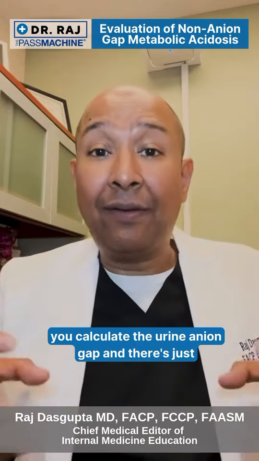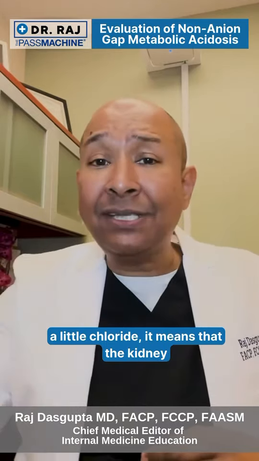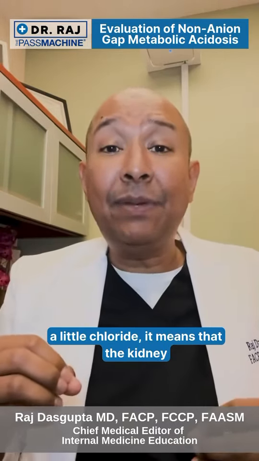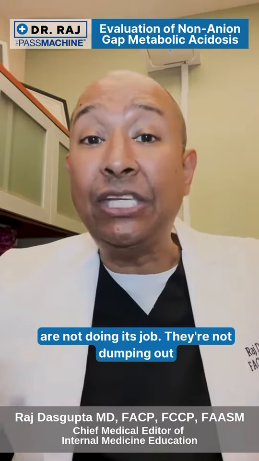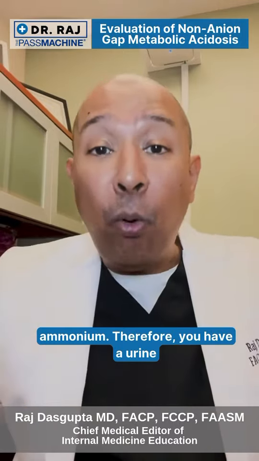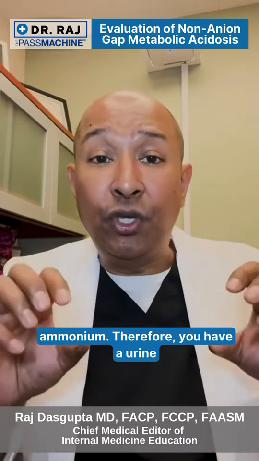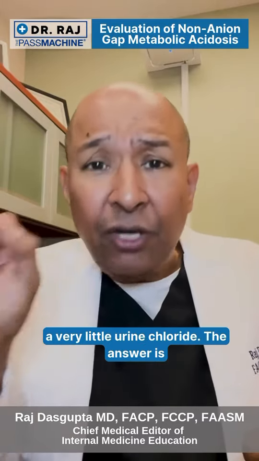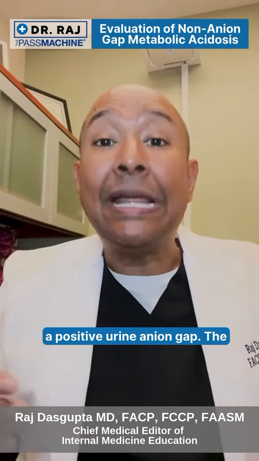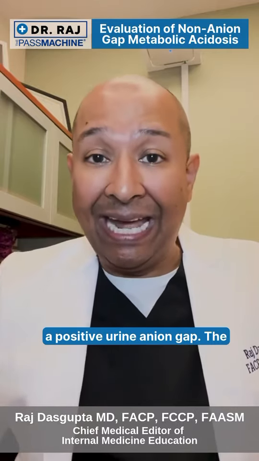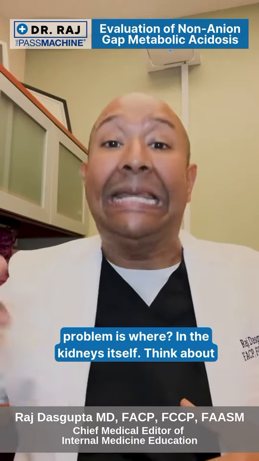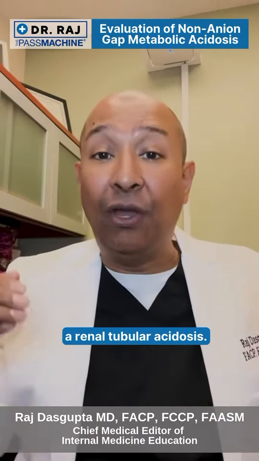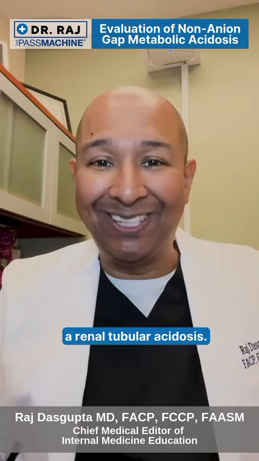If you calculate the urine anion gap and there's just a little chloride, it means that the kidneys are not doing its job. They're not dumping out ammonium. Therefore, you have a urine sodium plus a urine potassium minus a very little urine chloride. The answer is a positive urine anion gap. The problem is where? In the kidneys itself. Think about a renal tubular acidosis.